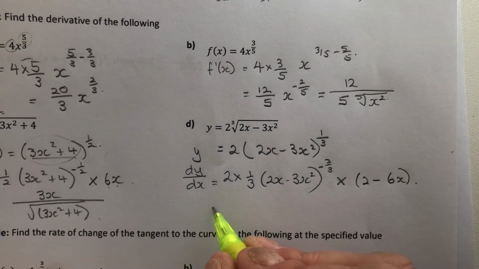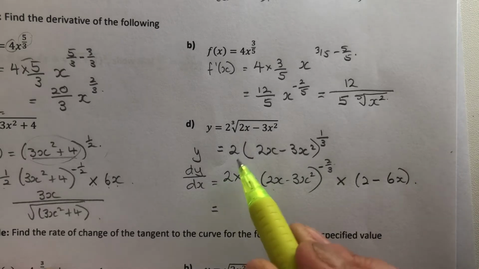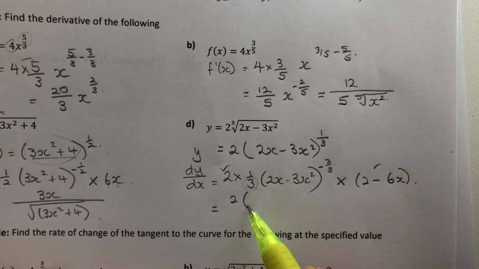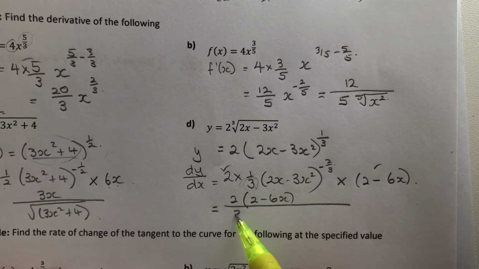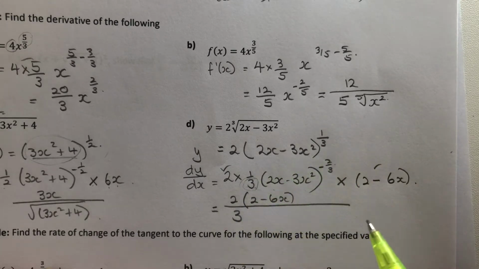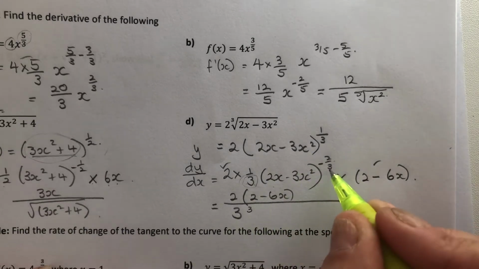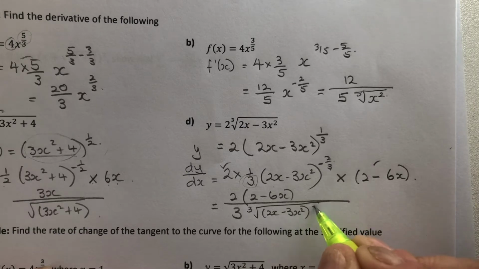All right, so let's bring this together. I'm going to deal with everything that's on the top. So this is going to be on the bottom, and so is this. So you can leave the 3 there. Don't play with this. So on the top, we've got a 2 here, and we've got this part, so 2 minus 6x. On the bottom, we have this 3, and we have this here. And I'm going to put it into the different notation, so you get used to it. The cube root is out the front, and we have 2x minus 3x squared to the power of 2.